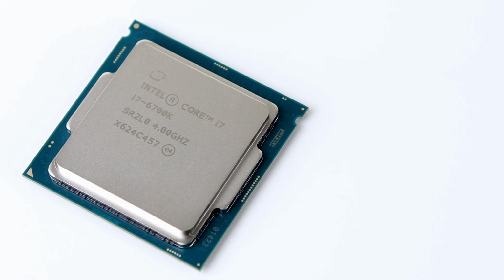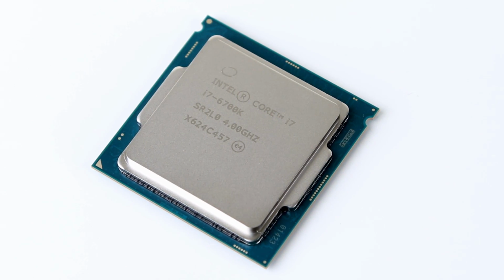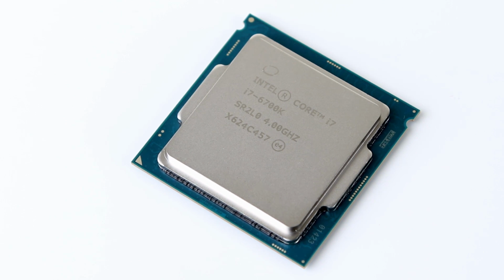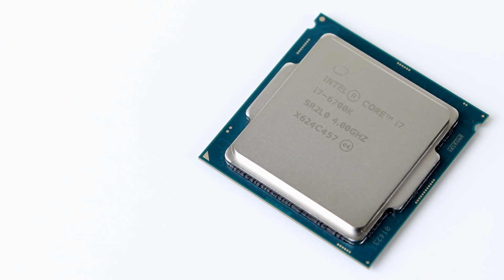Hey guys, Jared here, and today we're going to compare the Intel 6700HQ CPU against the 6700K. We'll run some benchmarks to see how they perform and discuss the differences between them to help you find out which one you should get.